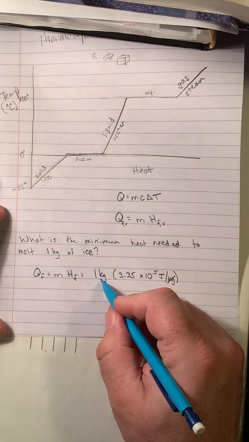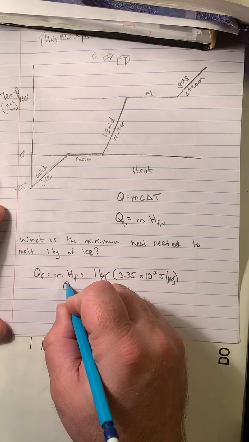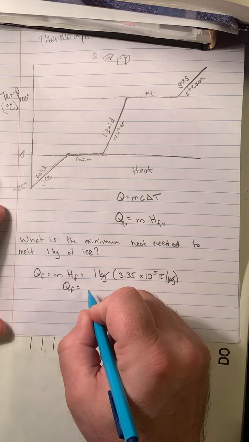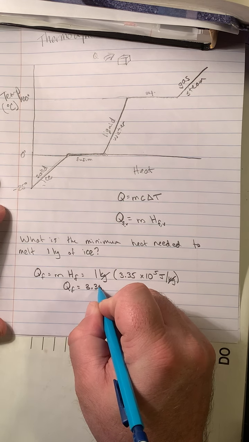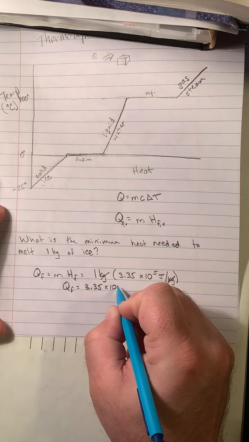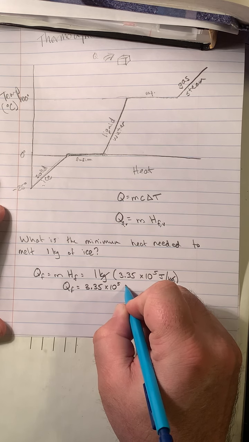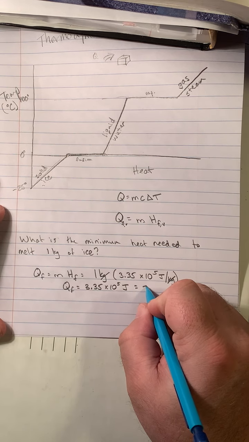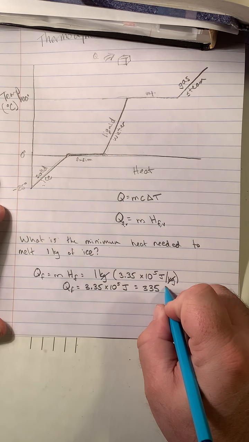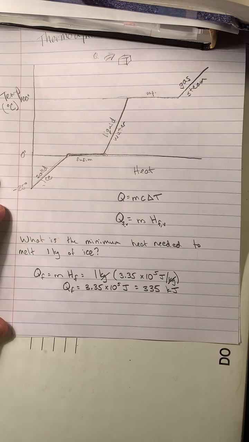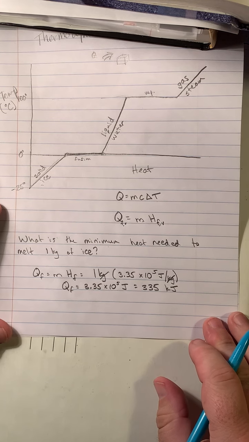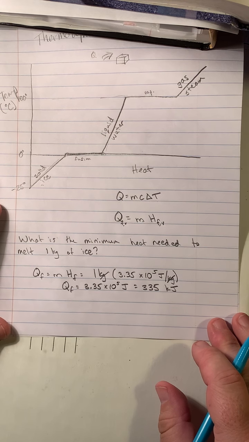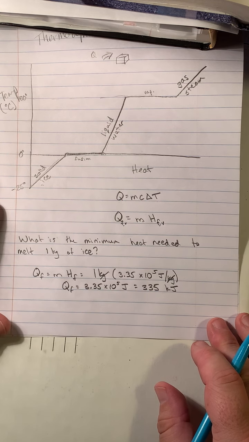So kilograms cancel, and I will see that the heat of fusion is 3.35 times 10 to the 5 joules. Or I could say 335 kilojoules. That's a lot of energy. Or it's really not that much because a joule is a very small unit, right? Okay, gravy. Moving on.